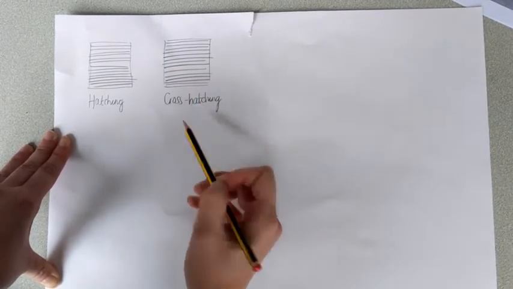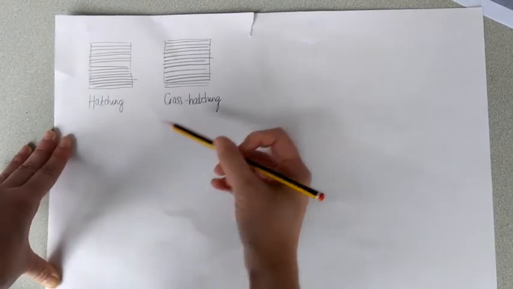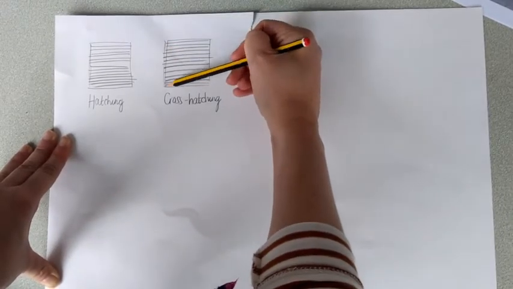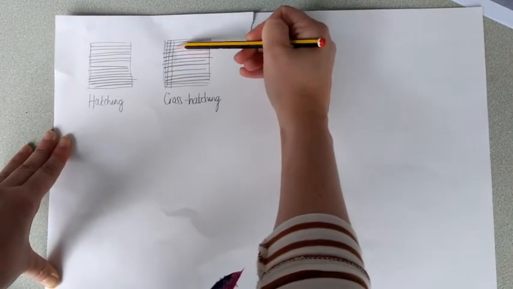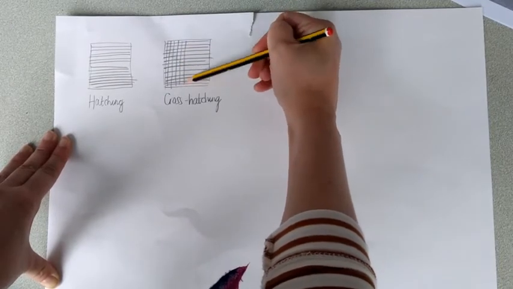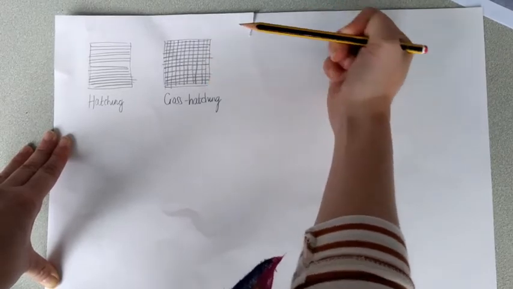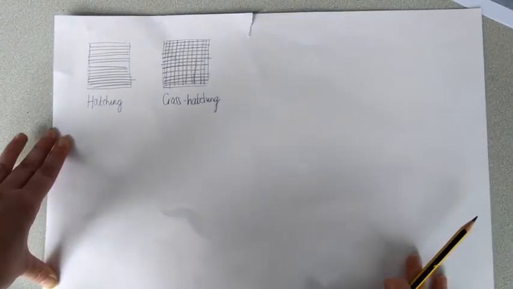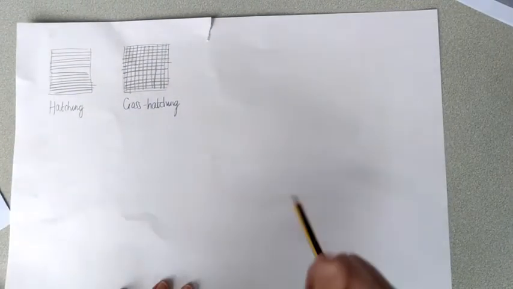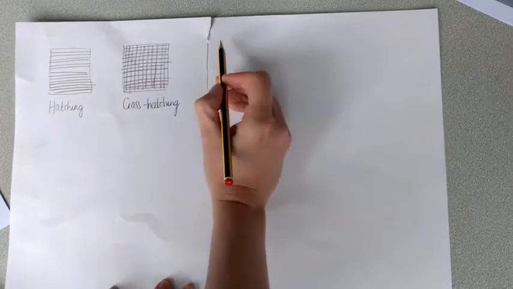And to enable it to become cross hatching, we have to cross over those lines. So now I am changing the direction, and I am crossing them lines vertically, like so. Let's draw another box.